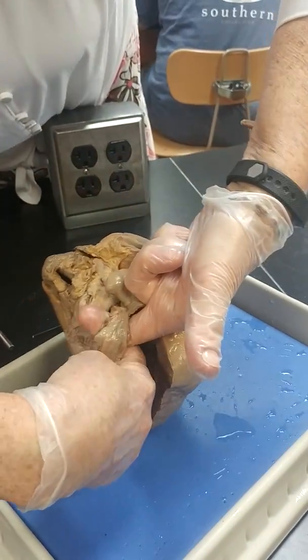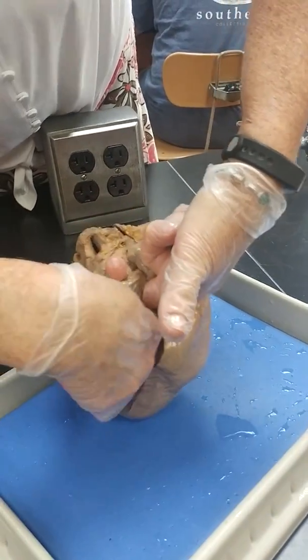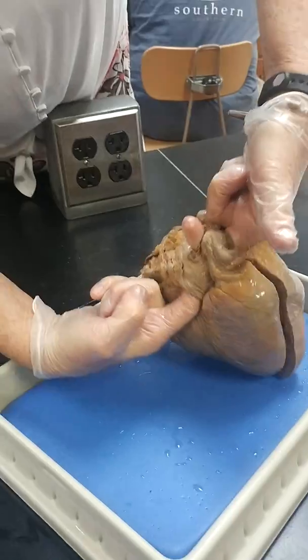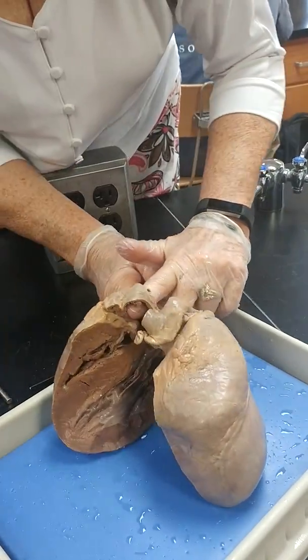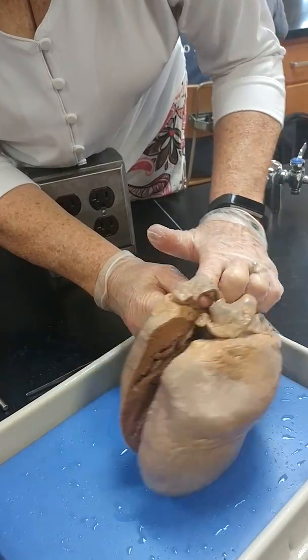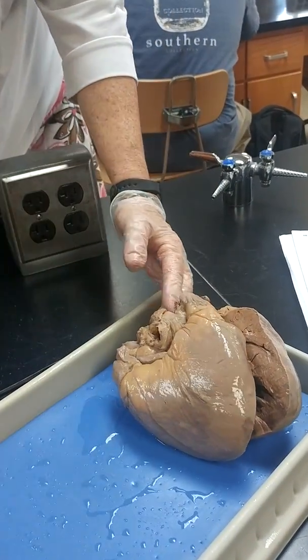Inferior is at the bottom, superior is at the top. Okay, see that? See, they're not as far apart as shown on here, but you still see a hole coming in at the bottom of the right atrium and a hole coming in at the top of the right atrium, bringing that deoxygenated blood.